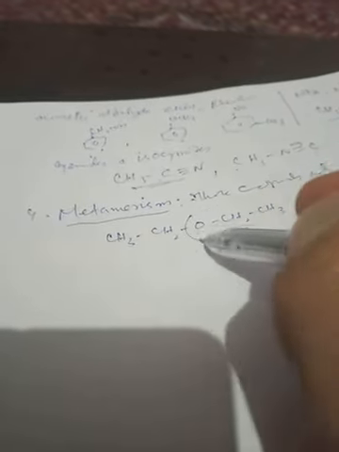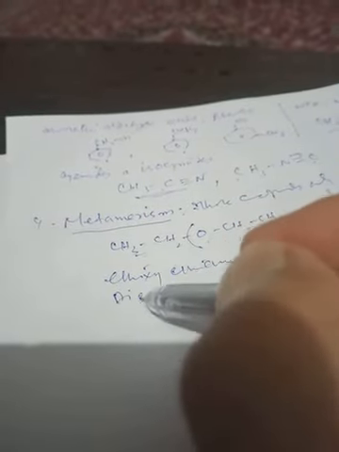This is the methoxy group, and this is propane with three carbon atoms, and on carbon number 1 there is a methoxy group. And this other compound is ethoxyethane, its IUPAC name, and its common name is diethyl ether. So these two compounds are both ethers.